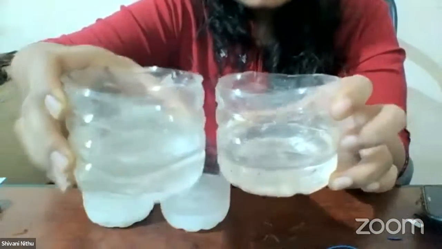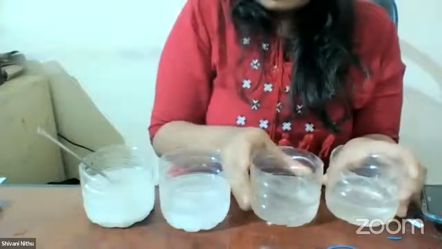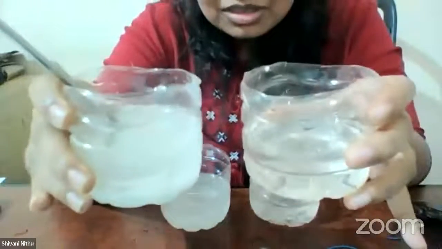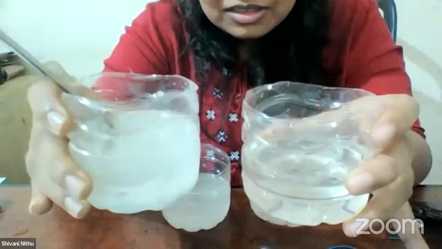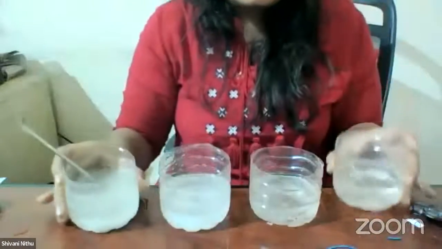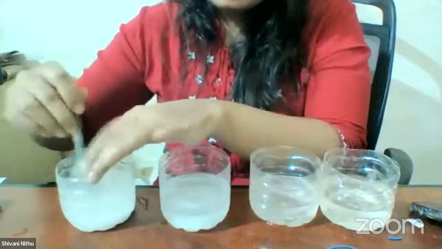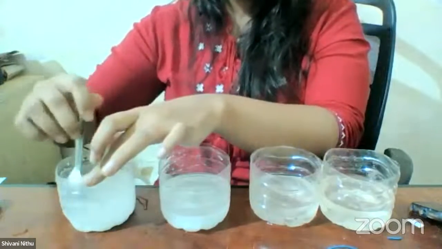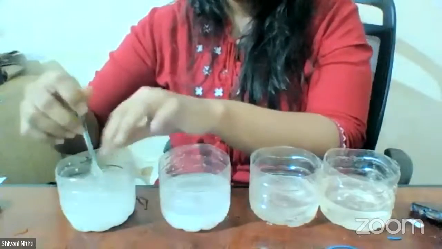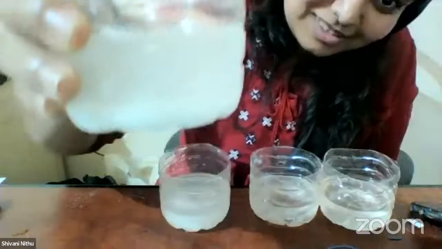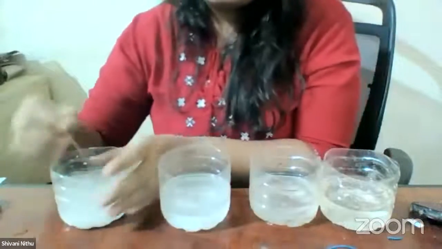This is having nine spoons. The water taken was 100 ml each, but now the level is higher. Yes. And that's because of the undissolved salt, right? Yes. Okay.